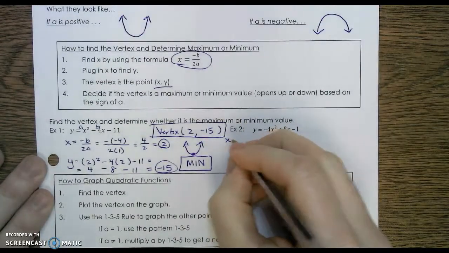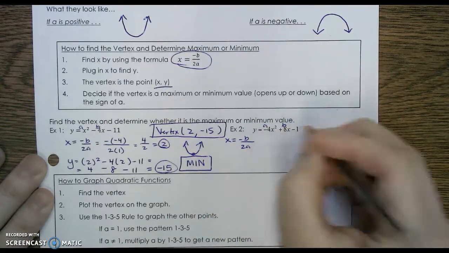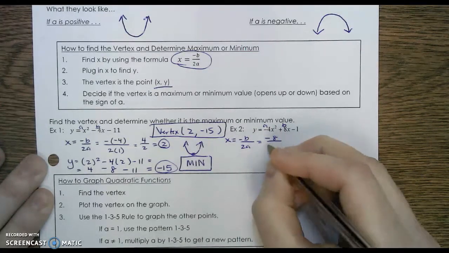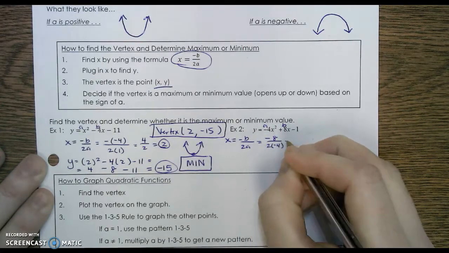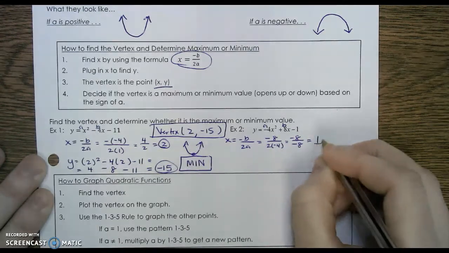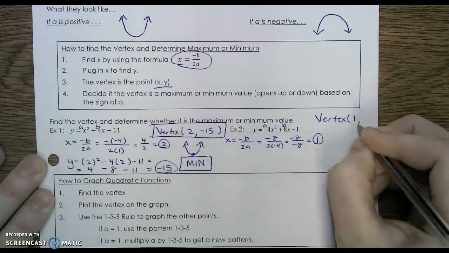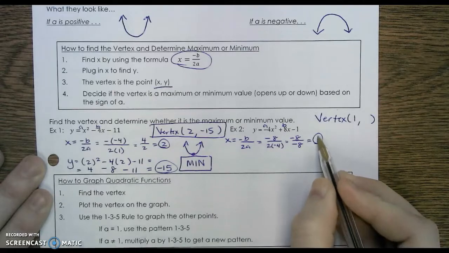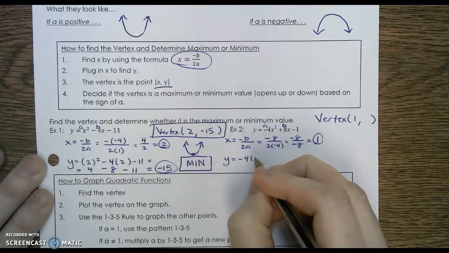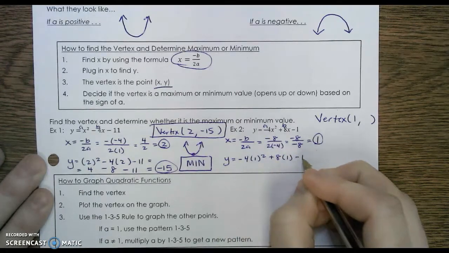We're going to find our x value, negative b over 2a. My a is negative 4, my b is 8. So if I plug in 8 and negative 4, I get negative 8 over negative 8, which is 1. So that is the x value of my vertex. Then I want to plug 1 into the function to find the y value that goes with it. So I'm plugging 1 in for the x values because I got x to be 1.